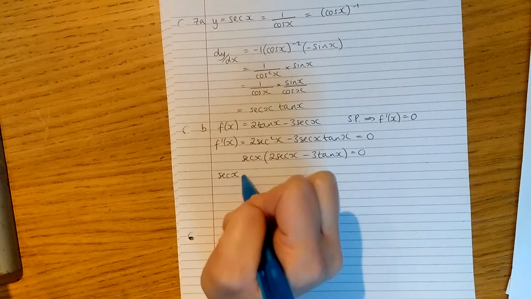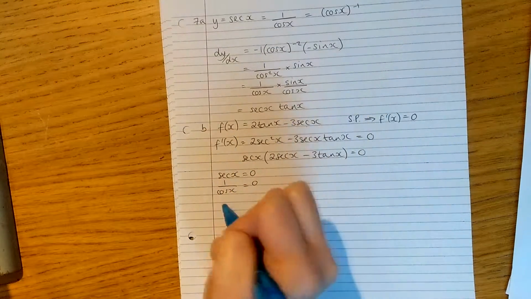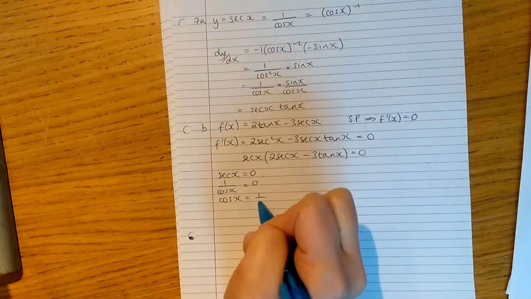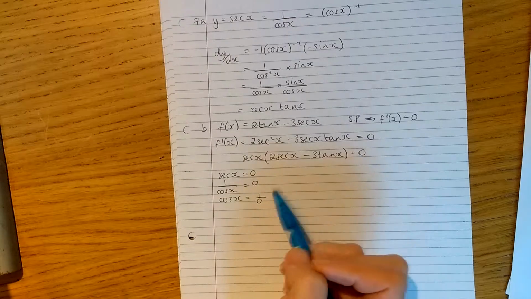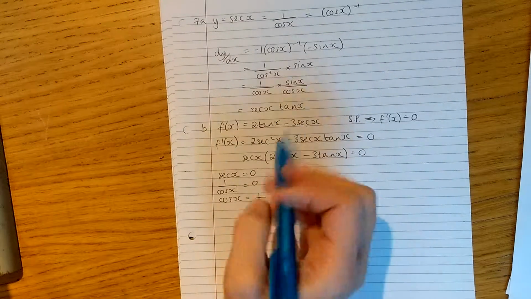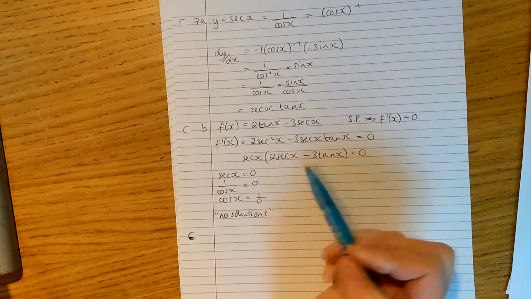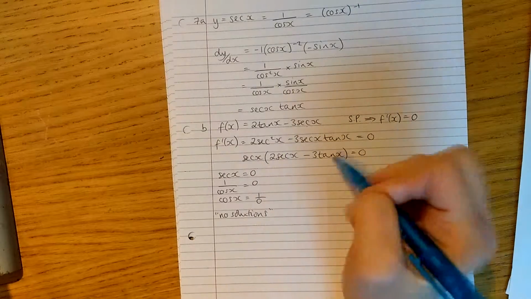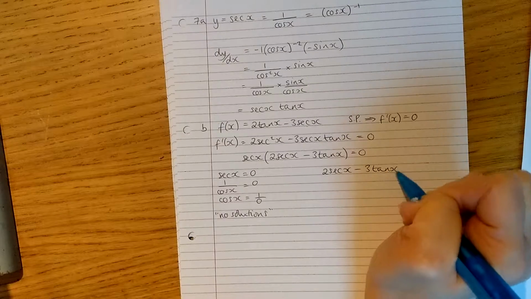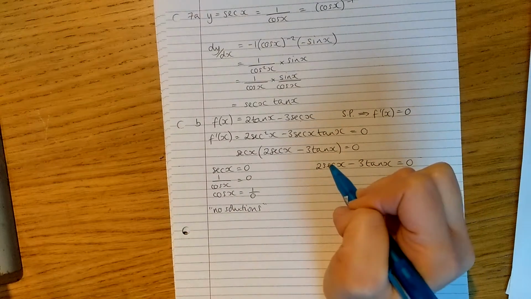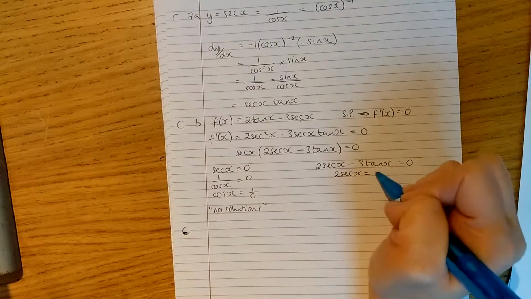So if sec x is 0, then I get that 1 over cos is 0, and if I reciprocate both sides, I get that cos x is 1 over 0, which is a singularity, it's like infinity, so that's no solutions there. If I do this bit then, I've got 2 sec x minus 3 tan x equaling 0. So I've got 2 sec x equals 3 tan x.